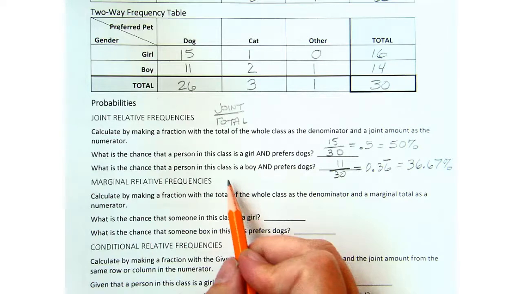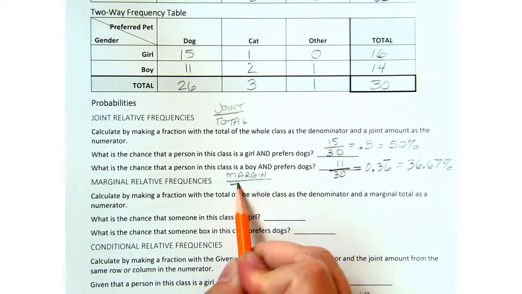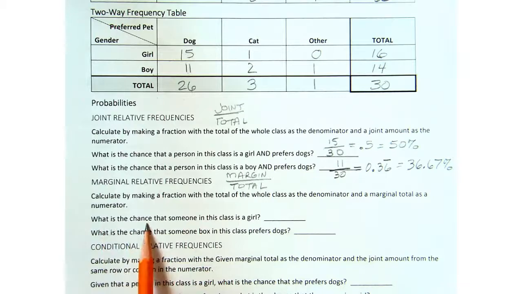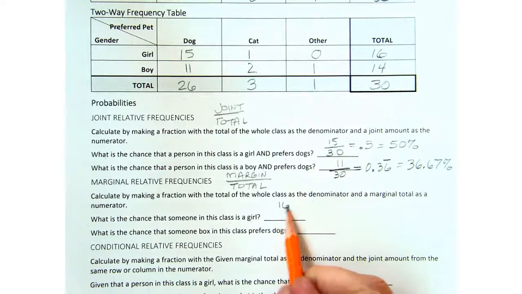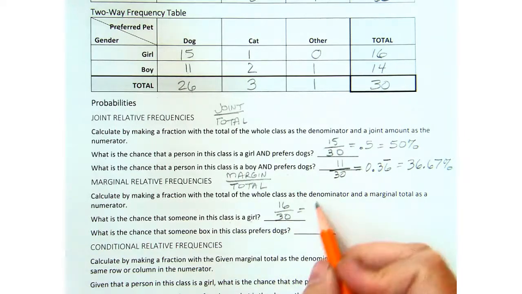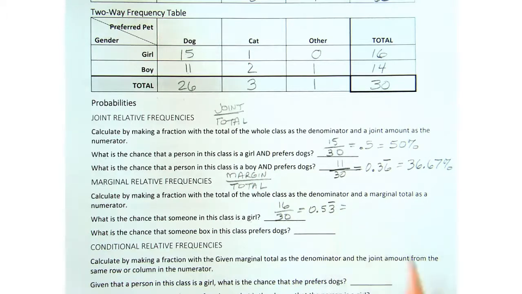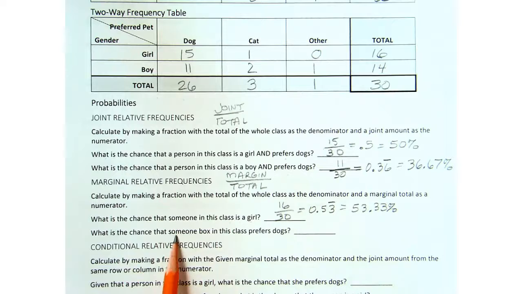The answer to the second type of question will be a marginal relative frequency. This answer will be a fraction whose numerator is a marginal frequency and whose denominator is the total. For example, what is the chance that someone in this class is a girl? The numerator is 16 and the denominator is 30. 16 divided by 30 is 0.53, repeating, or 53.33%.